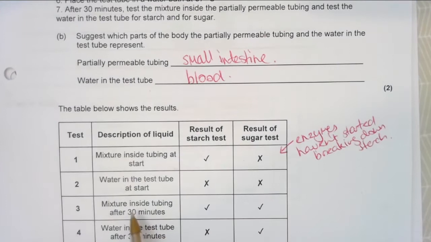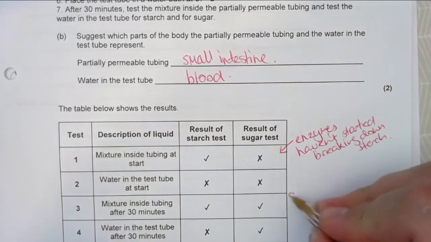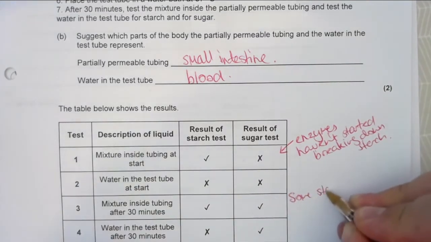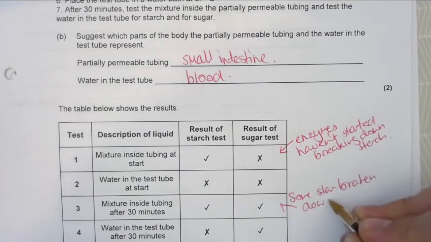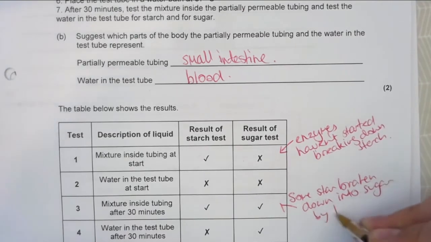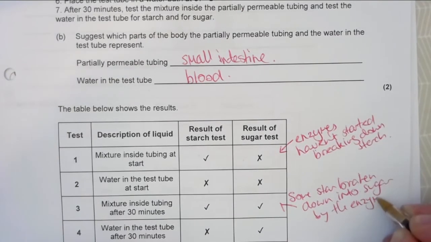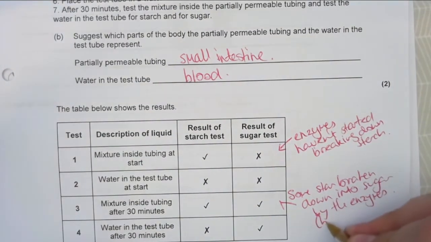Number 3, after 30 minutes inside the tube, we've still got some starch, but some of that starch has been broken down into sugar, into glucose, by the enzyme. But it's quite clear that not all of it has been broken down, so there's still some starch left.